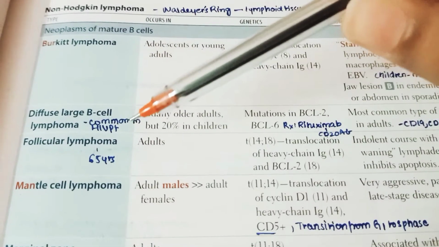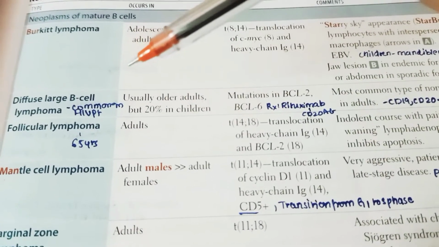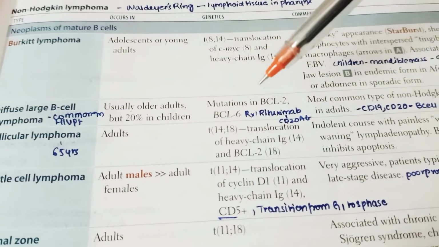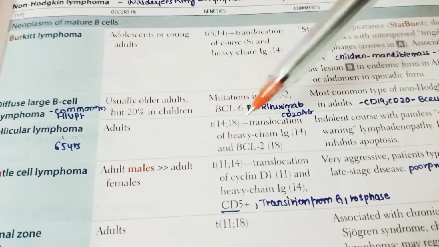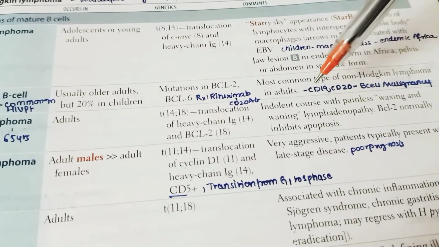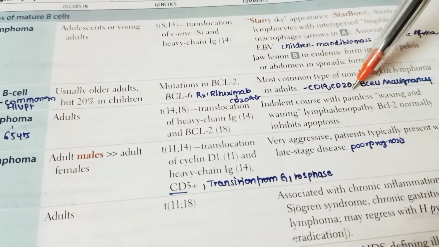Okay, next coming to diffuse large B cell lymphoma. It is the most common lymphoma. It is seen usually in older adults, but sometimes 20% in children also. Here the mutation is BCL2, BCL6. Actually, it is the most common B cell lymphoma. So markers are CD19, CD20.